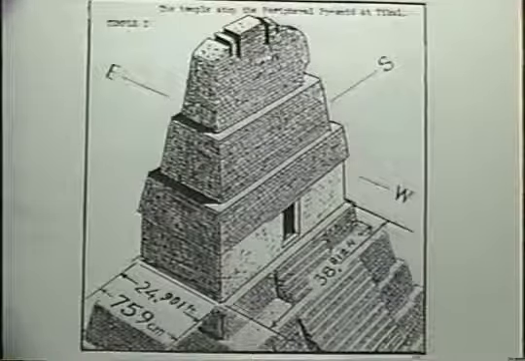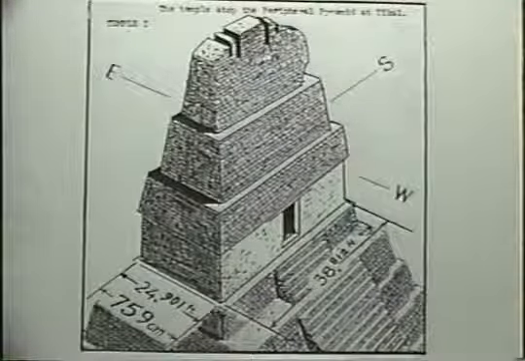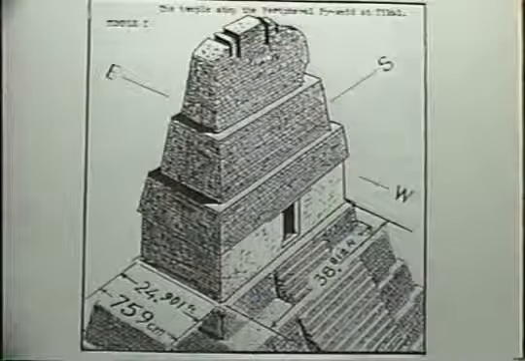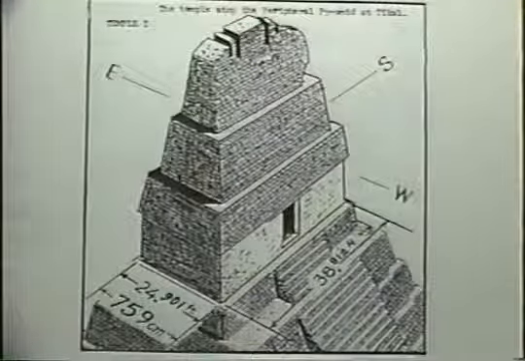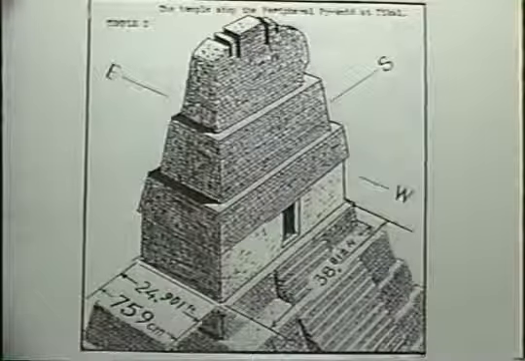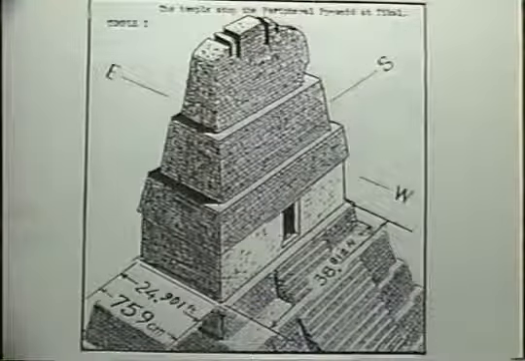Since 24,901.5 statute miles is made up of 5,280 foot miles, Tikal shows us still another clear reference to our modern 12-inch foot.